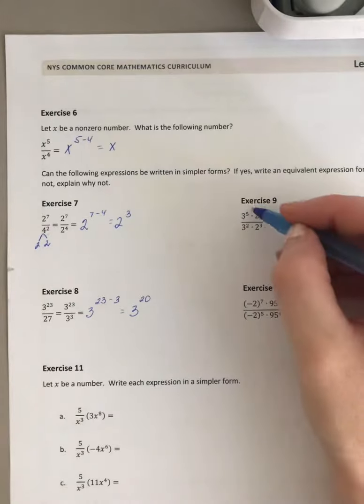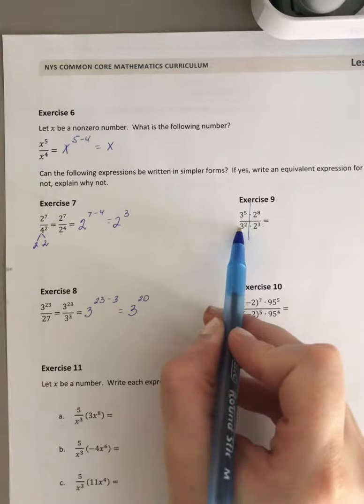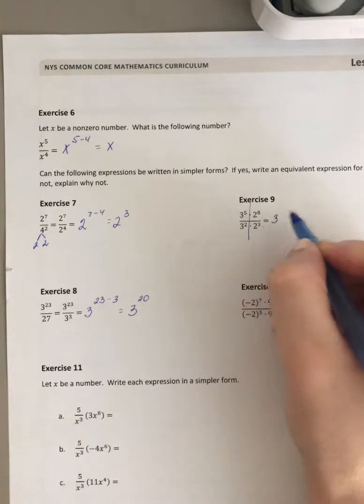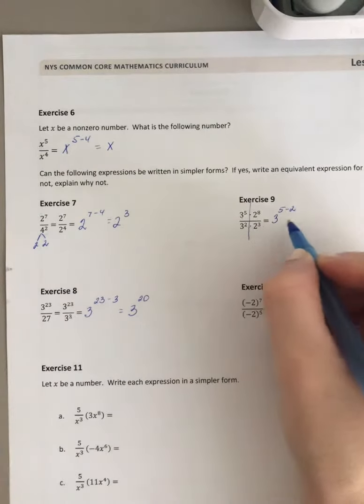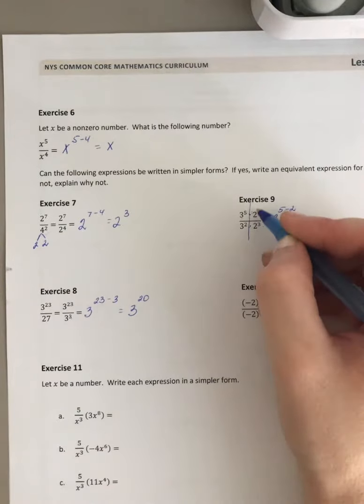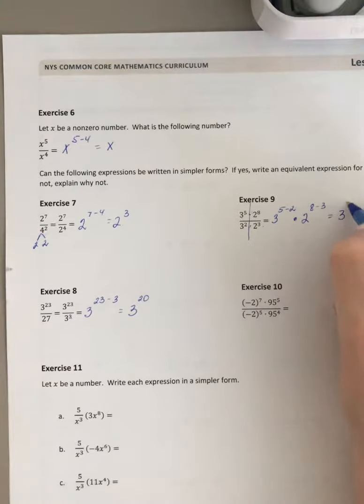I can actually break it down into 2 separate ones, and you will see that I'm dividing numbers with the same base and different exponents. So I will get 3 to the power of 5 minus 2 multiplied by, this is a big multiplication sign right here, 2 to the power of 8 minus 3. And that will be 3 to the power of 3 times 2 to the 5th power.